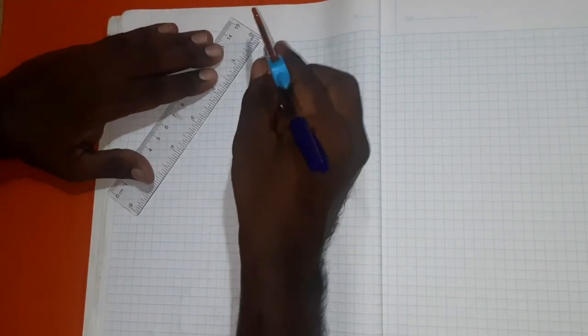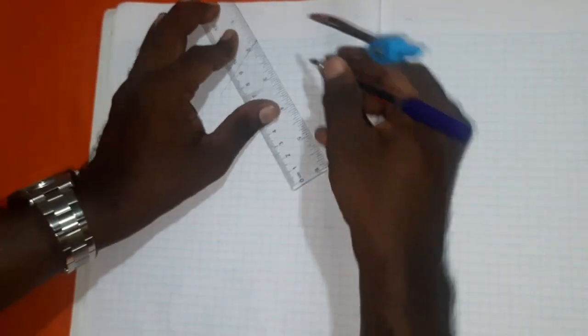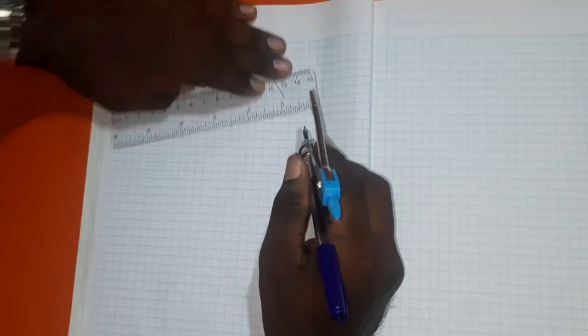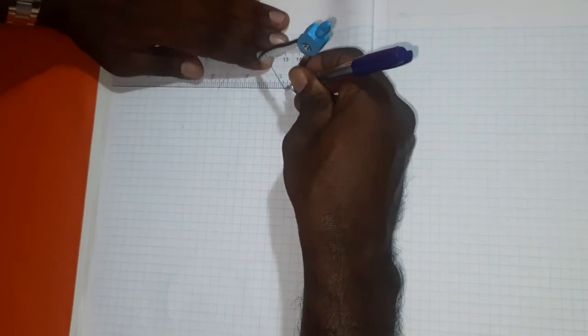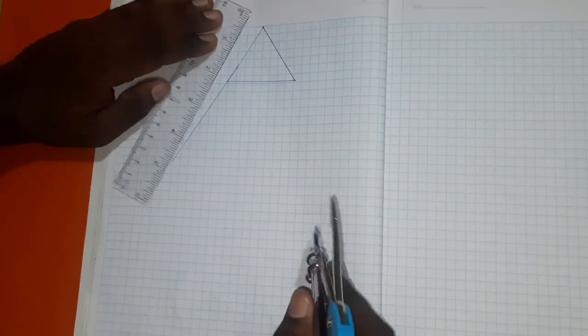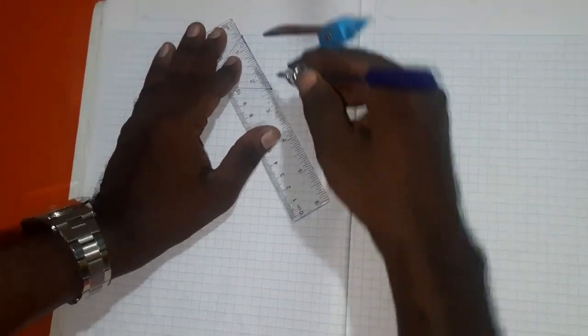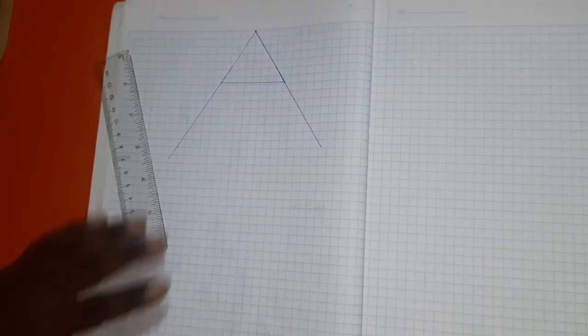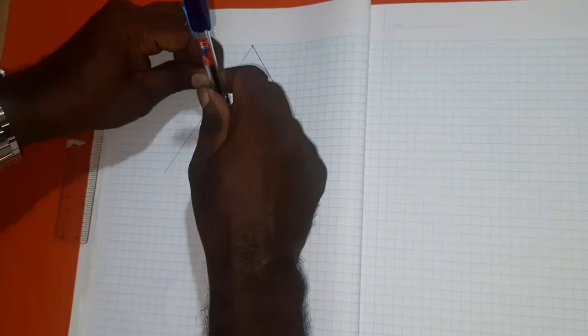Then for the other one, draw a small triangle like this. After that, you can extend one side like this and the other side to receive a letter like A. Then from there you would receive an exterior angle.